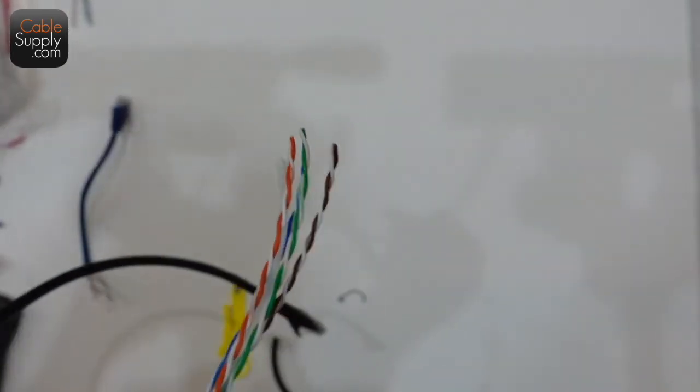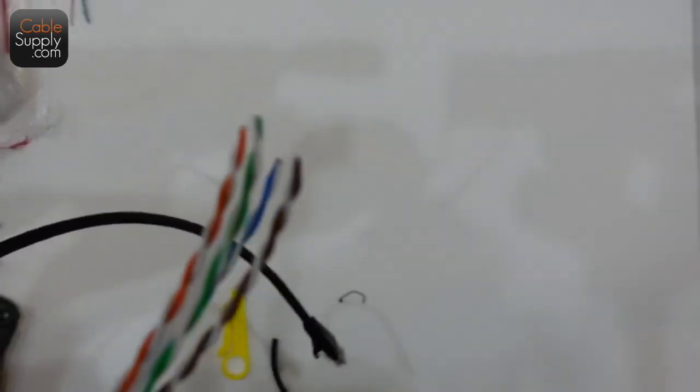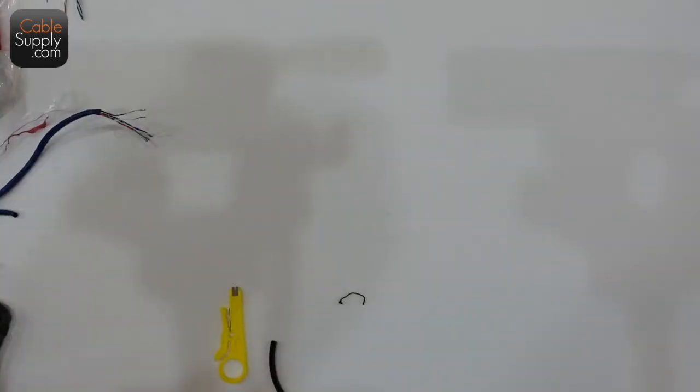Now look at that twist in there, man, a lot tighter twist. It's probably a higher category than this one. You can see the twist. So this is, let me see what category I opened.